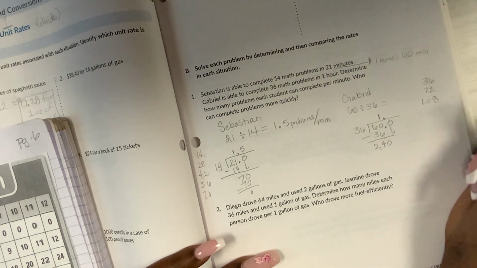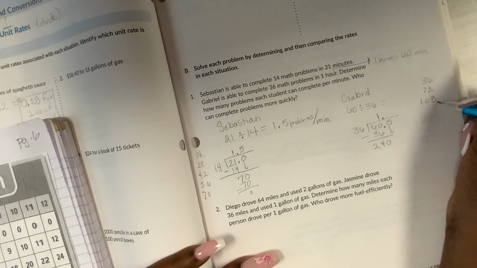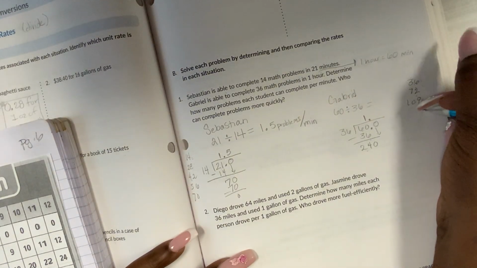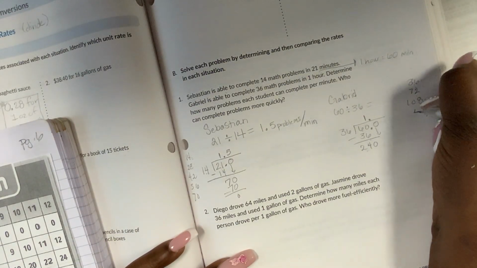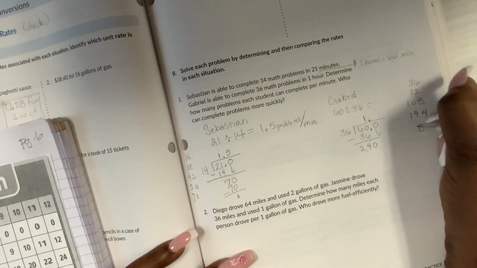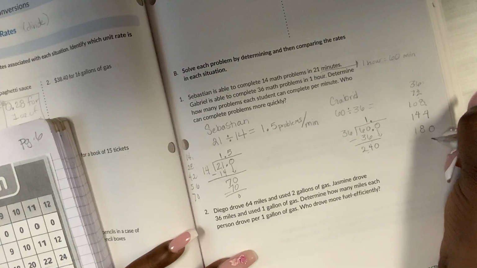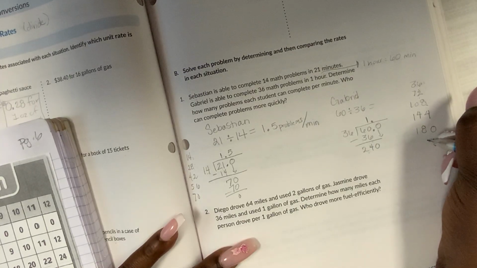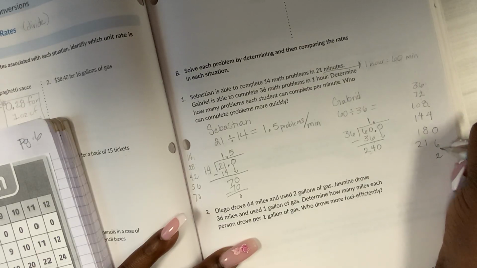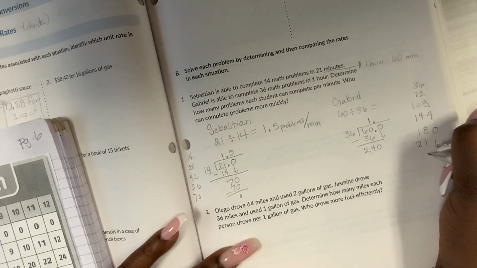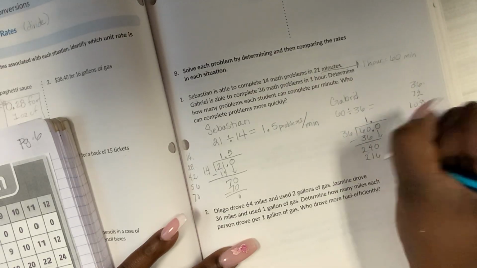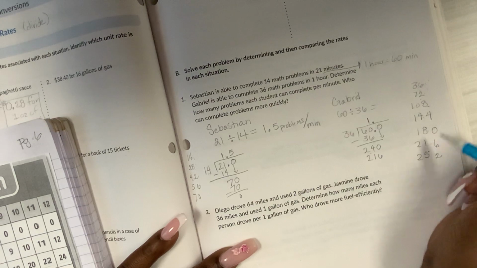So now I've got to figure out how many times 36 goes into 240. I'm just going to keep adding 36 each time. 6 and 8 is 14, that's a 4 and that's a 1. I'm going to add 36 again, and I got 180. I'm going to add 36 again. That gives me 216. I'm going to add 36 again: 2, 5, 2. So that's too much. So I'm going to stop at 216, which was 1, 2, 3, 4, 5, 6.